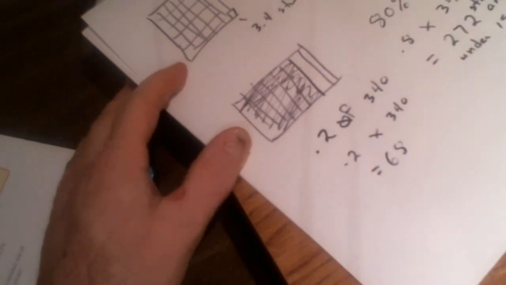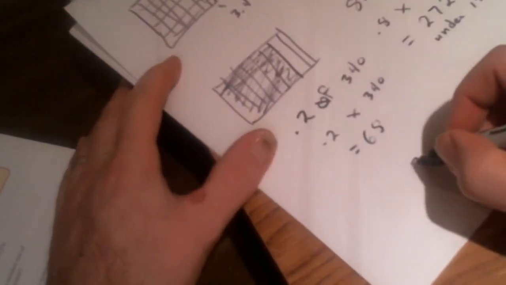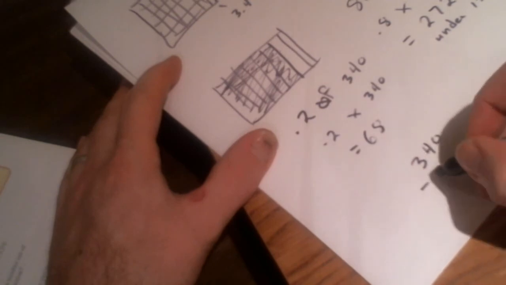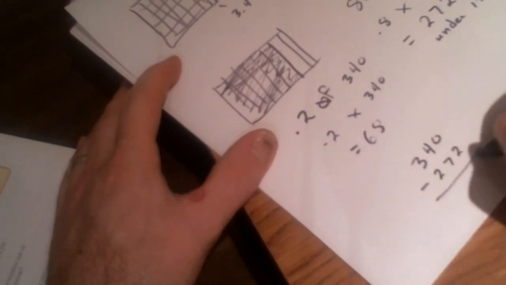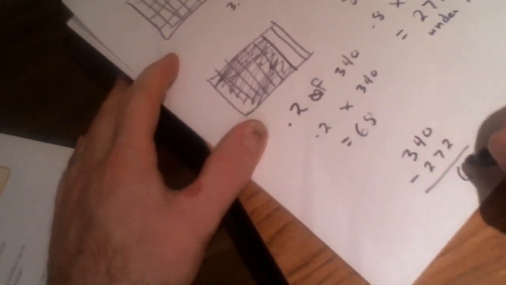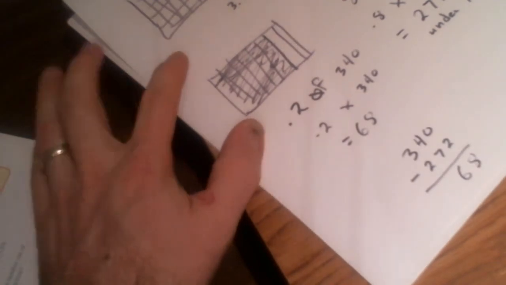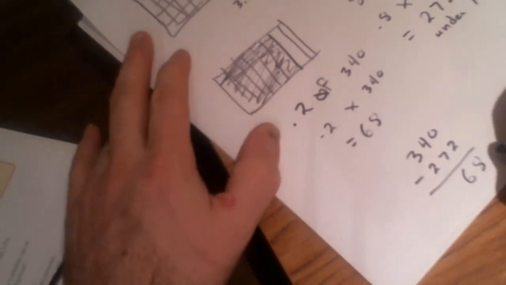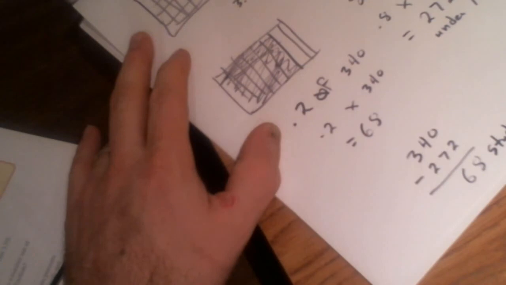Or the other way I can do this is 340 minus 272, and that will also give me 68. Okay, so the rest of the students, 68 students, are over 15, or 15 and above.